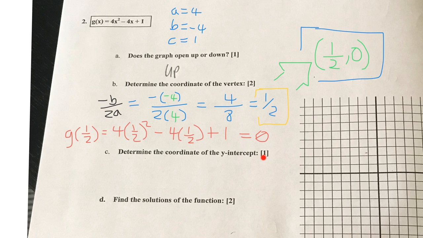Determine the coordinate of the y-intercept. Well, when it comes to these general form parabolic functions, the y-intercept is actually very easy to figure out. All you have to do is substitute 0 in for x, and in this case, that would be the following. And actually, that's what you would have to do with the vertex form as well. But I guess the reason why I'm saying it's easy is because it's really easy to calculate this almost just by looking at it. You can see that's 0, so therefore we would be left with 1, right?